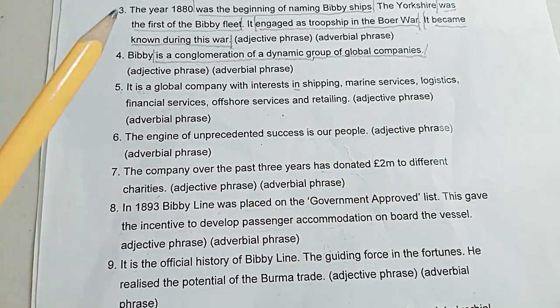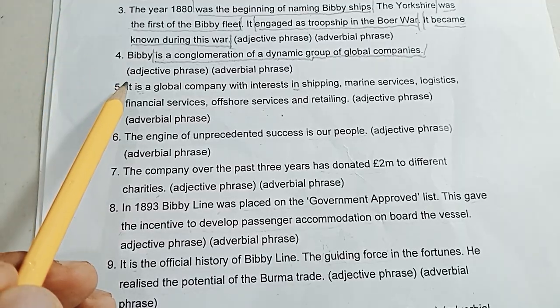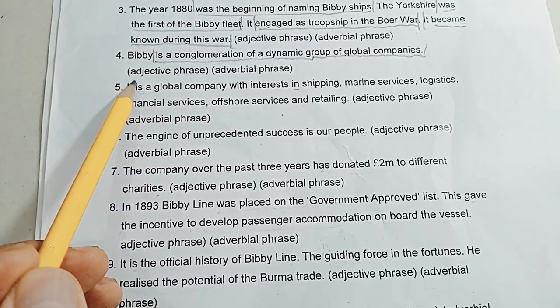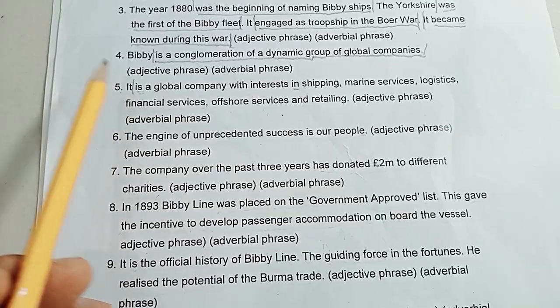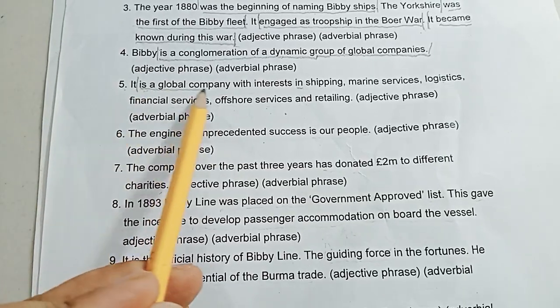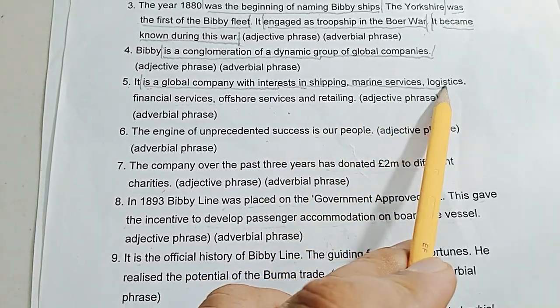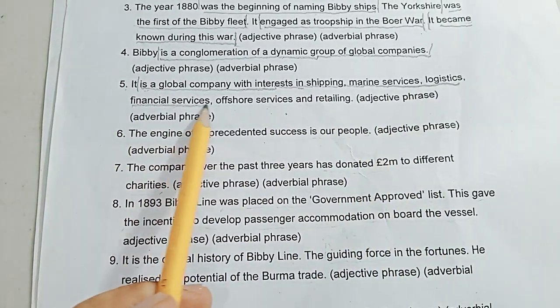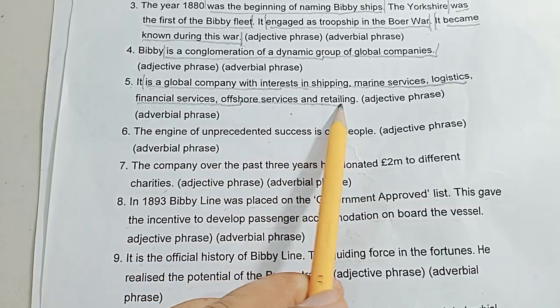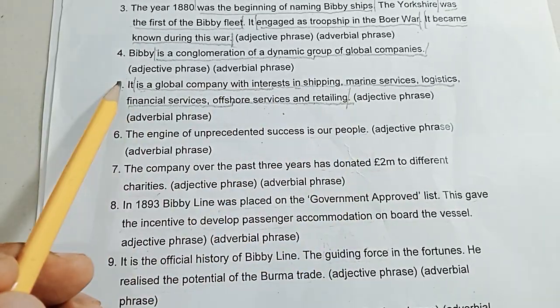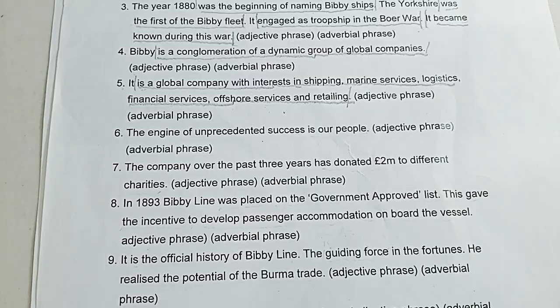Okay, but the it is your subject. I mean the verb up to the last word of the sentence. Okay, there. That is your complete predicate.